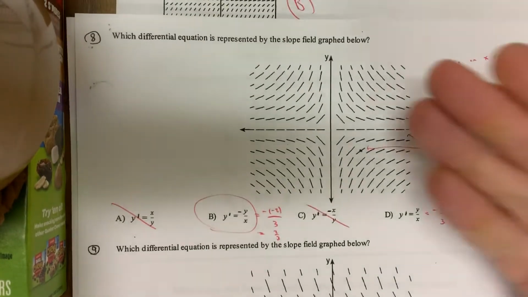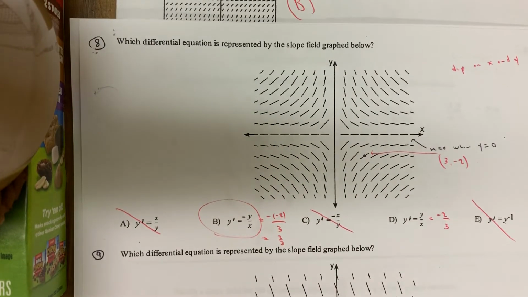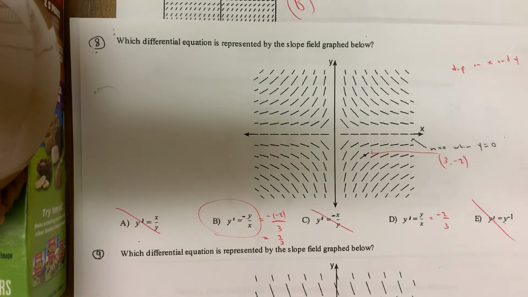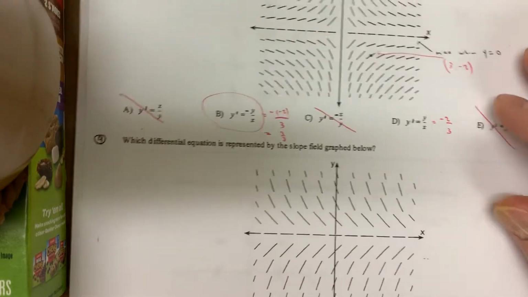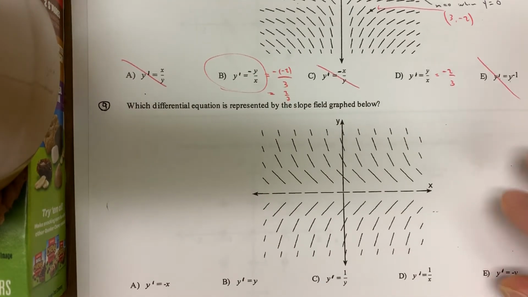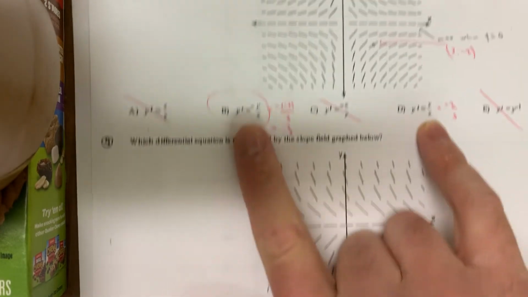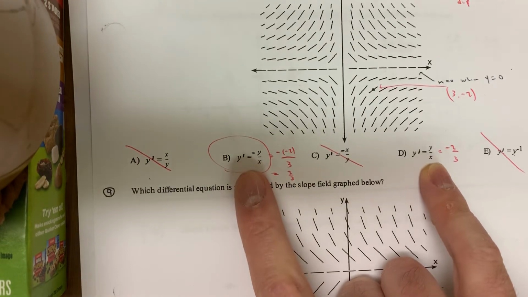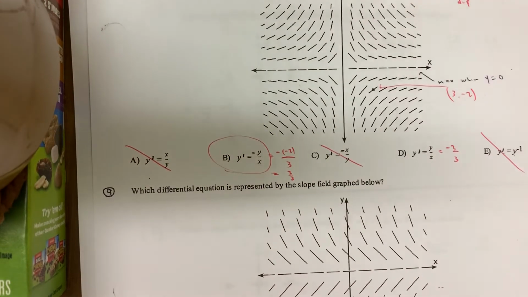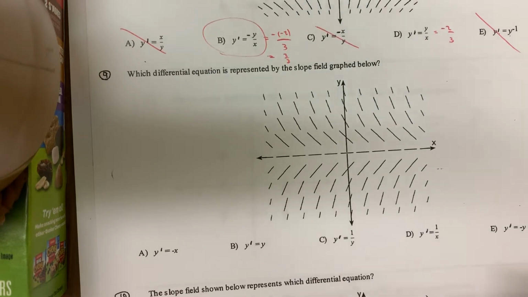You could have gone quadrant game here. Quadrant game works quite well, but really plugging in a point is just like doing the quadrant game for one specific point. The problem is sometimes you pick a point and several of your answers are going to indicate either the positive or the negative slope you're looking for. You have to go to different quadrants and pick points from different quadrants to get your result there.